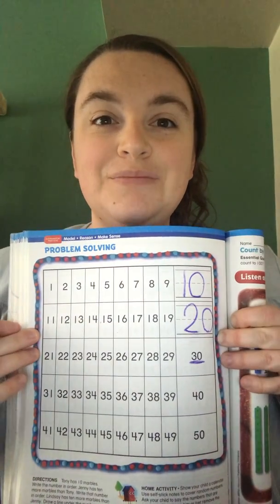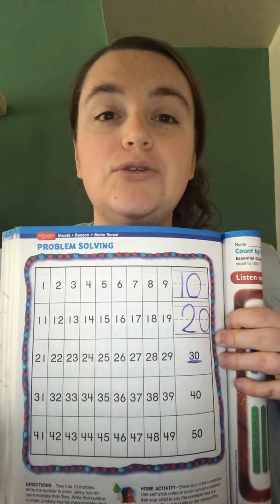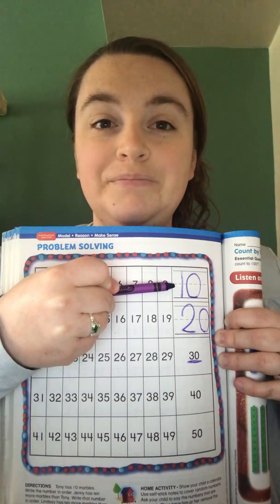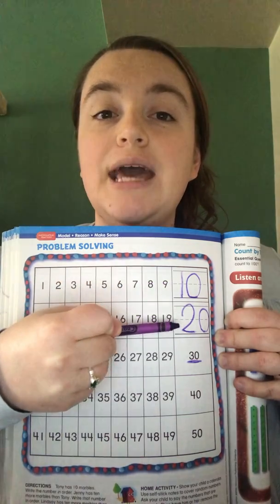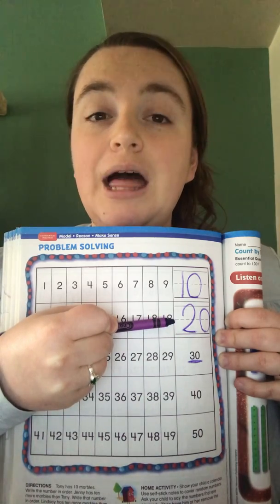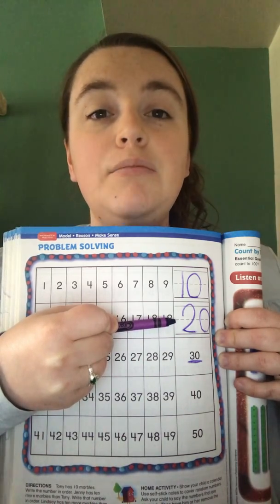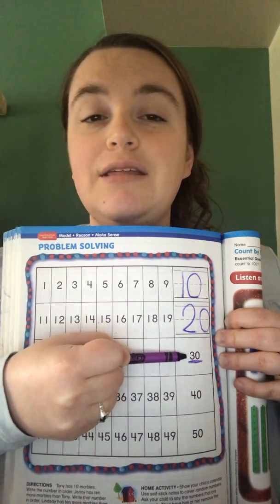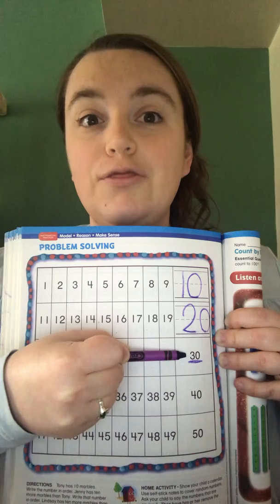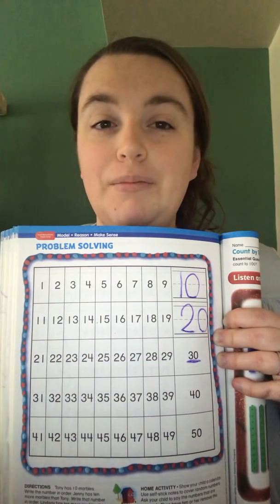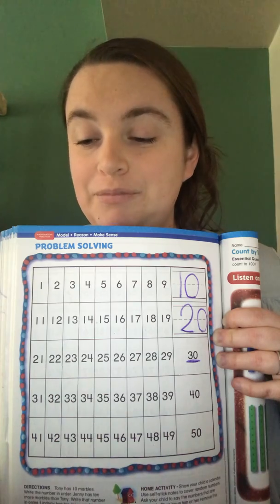30 marbles. Excellent. So far, boys and girls, we have Tony has 10 marbles. Jenny has 10 more marbles. So Jenny has 20. Lindsay has 10 more than Jenny. Lindsay has, say this number, 30. Excellent.